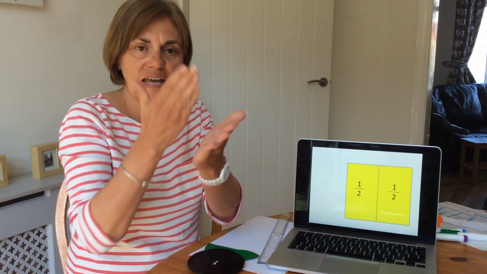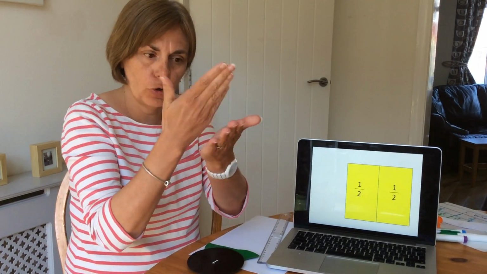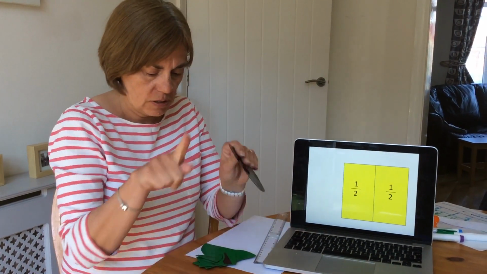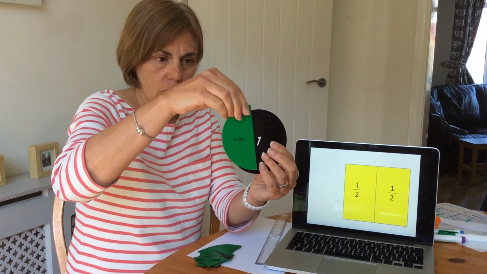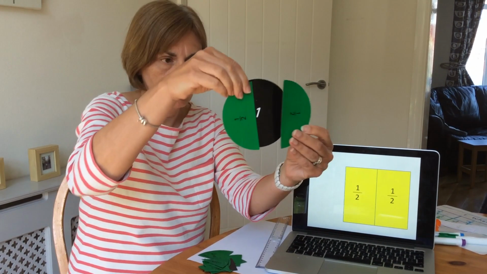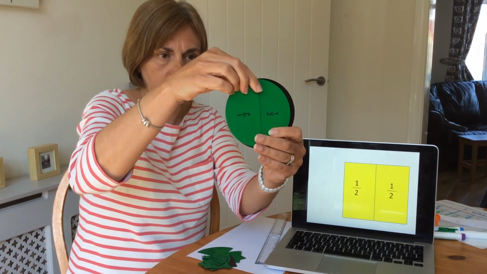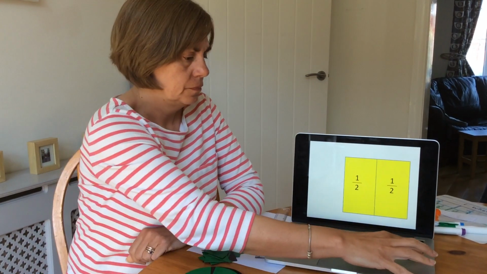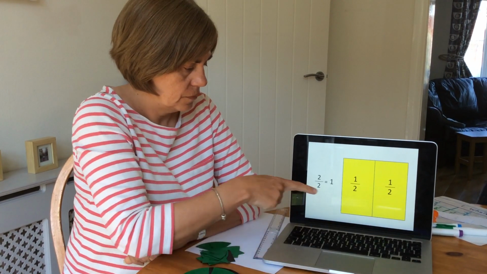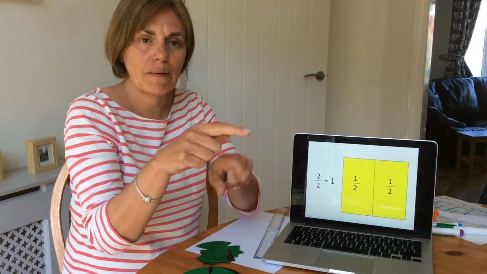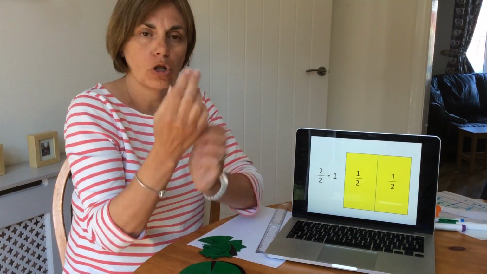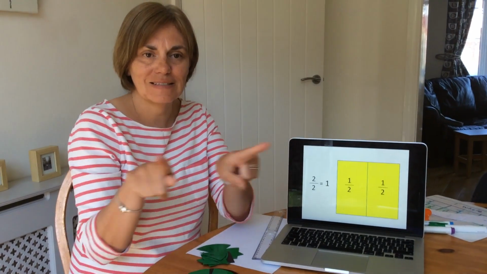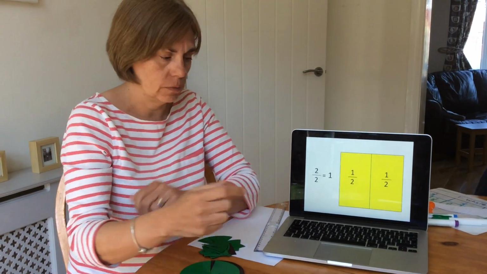Now we've split it into half, into two parts. 1, 2. The same as my circle. Half, half. Okay. So 2 over 2 is the same as 1 whole. So 2 halves is the same as 1 whole.